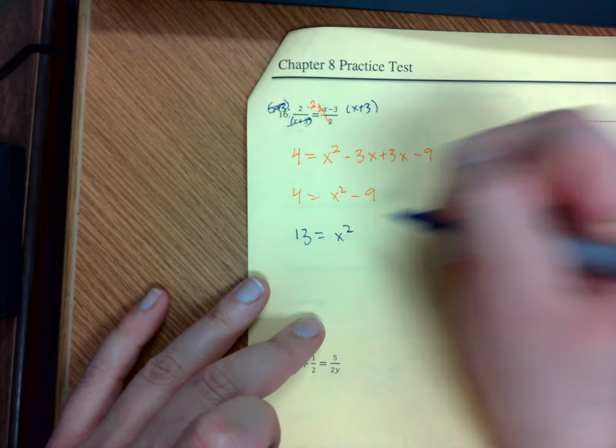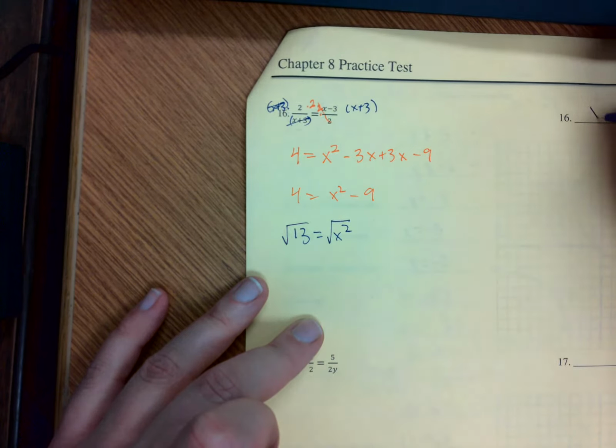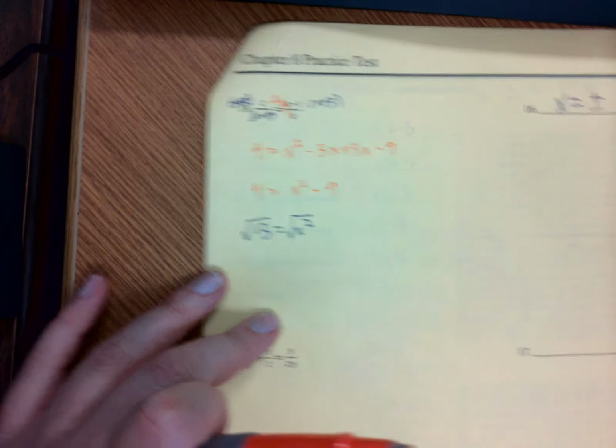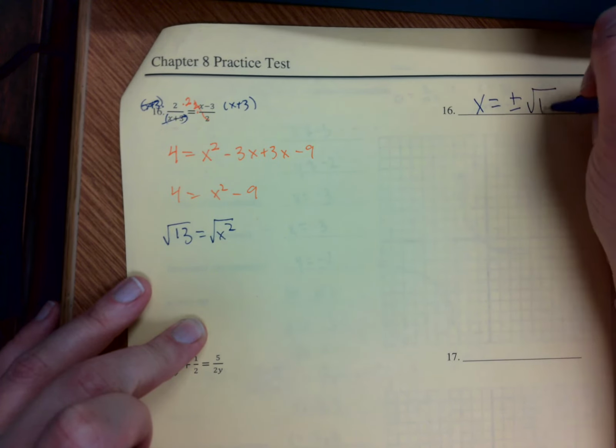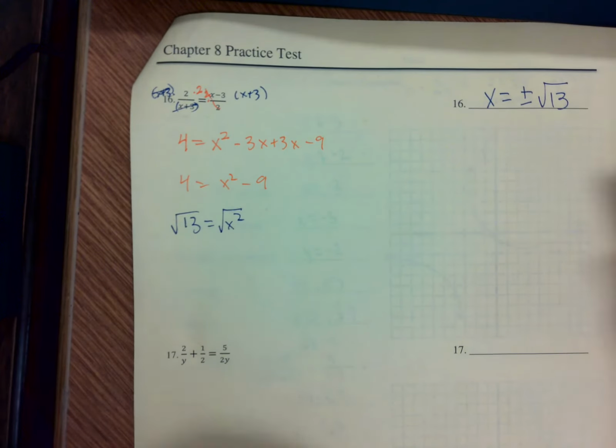Add over my 9. Take the square root. This is where you have to be careful, because you're going to have 2 answers. Because that's not a perfect square, we leave it as a root.